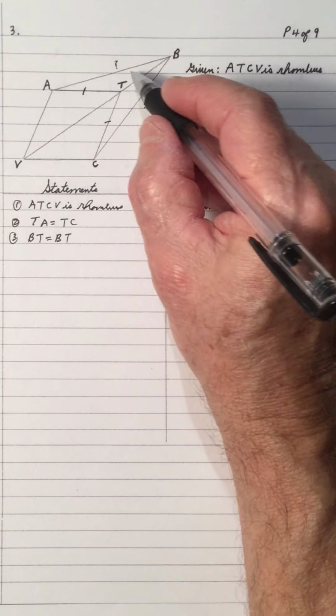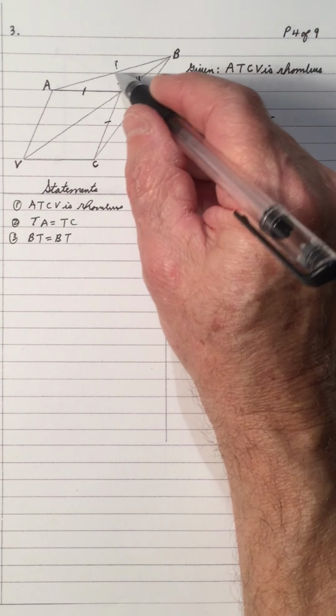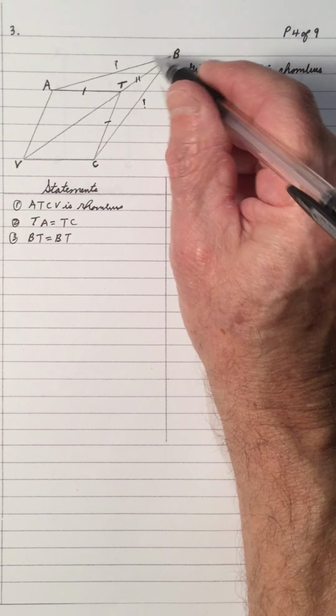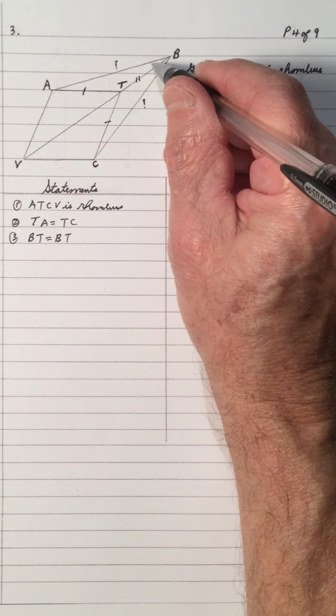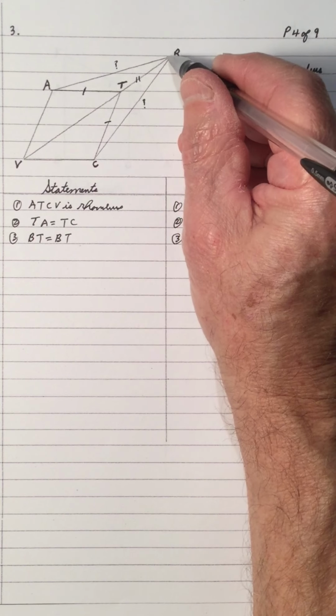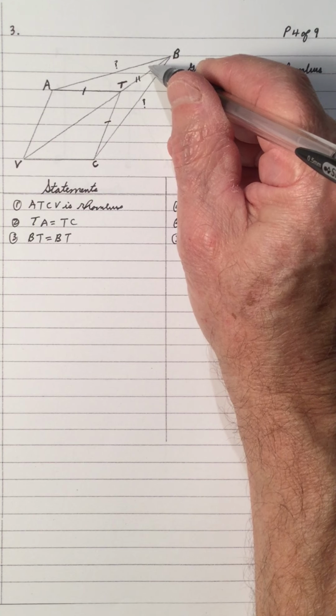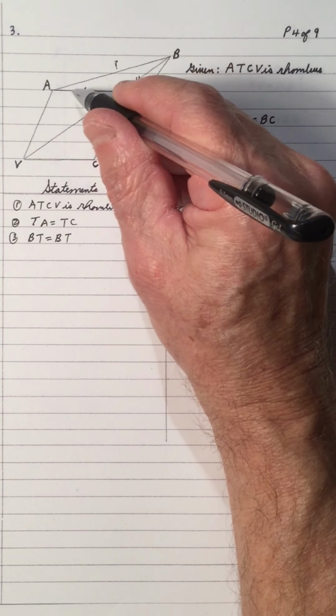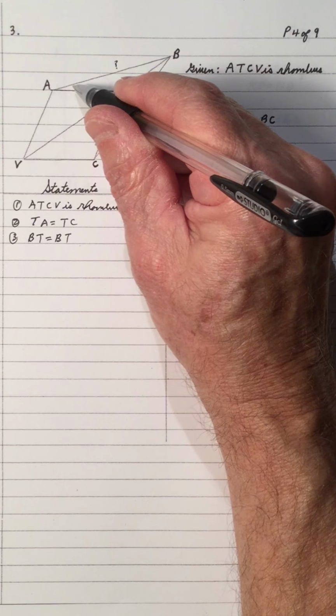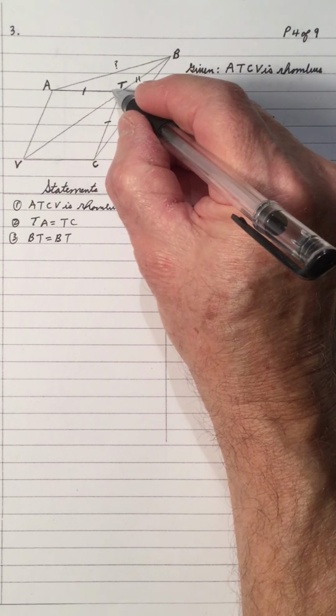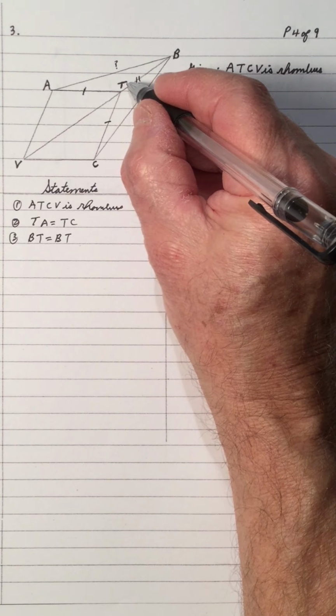So I have to get this side, so I need an angle. I can't use this angle right here, ABT, because it'll be an ASS. I can't use this angle here at A because it'll be an ASS. So I must get this angle right here at T.